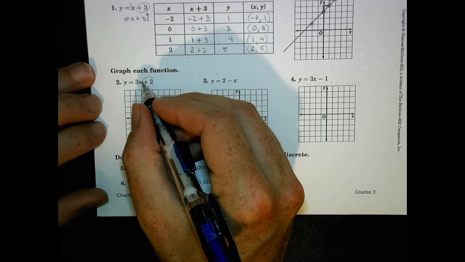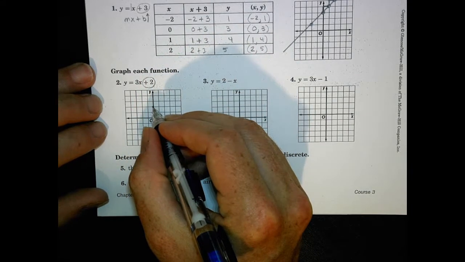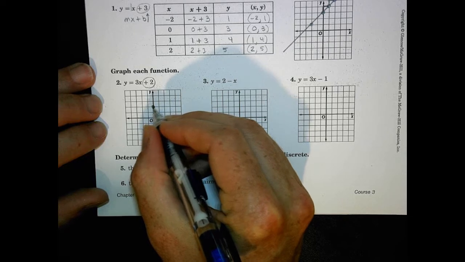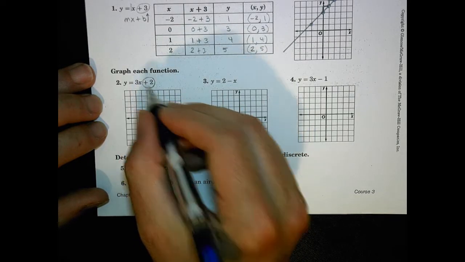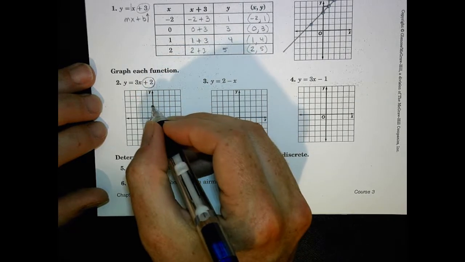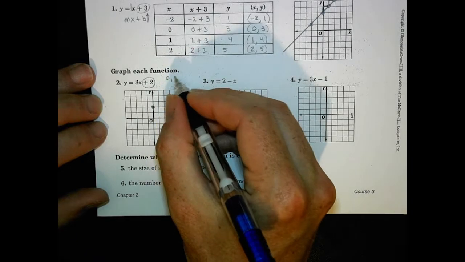Recognize here we have our y intercept, which means that when x is 0, y is going to be 2. So we already have 1 point right there based upon this being in the slope-intercept form. So we have a point of 0, 2.